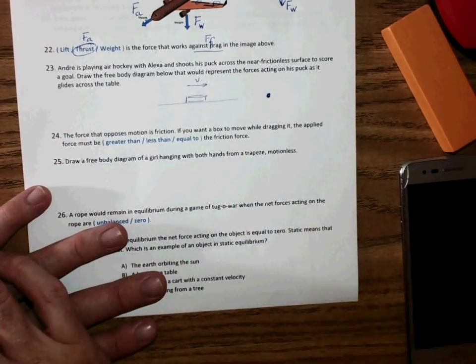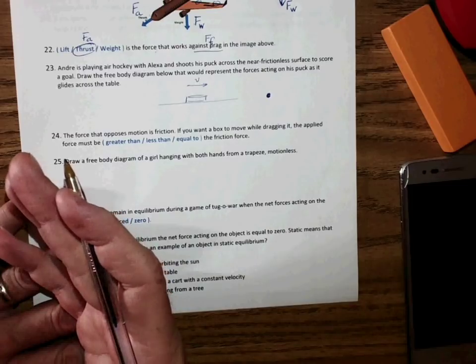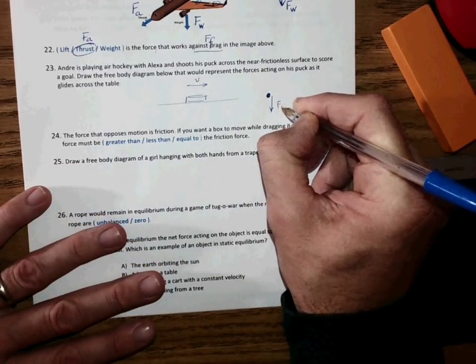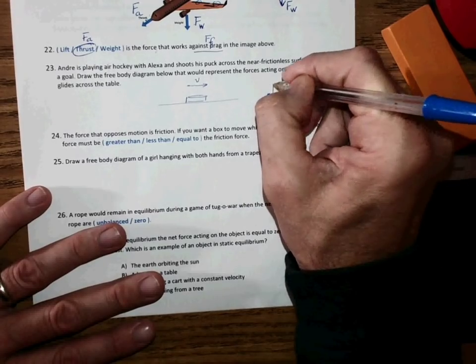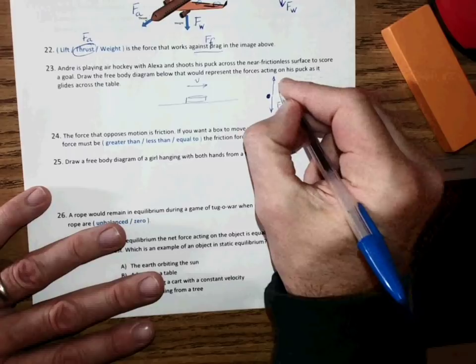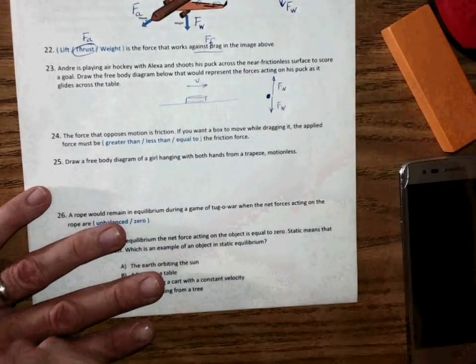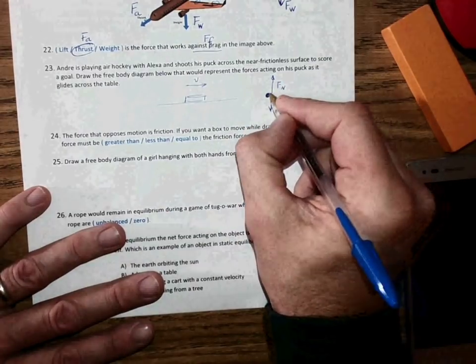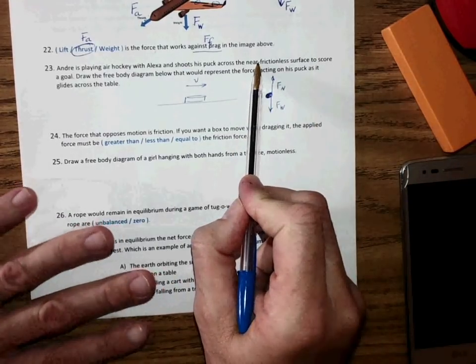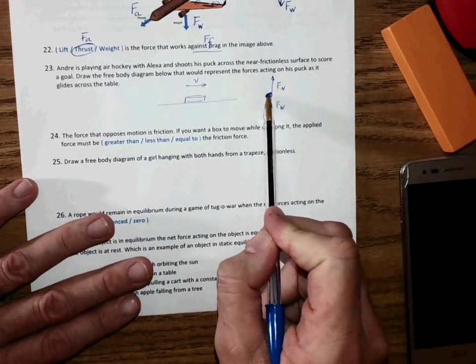Okay. Well, weight is pushing down always on Earth, and it's not falling. The rink, the floor, is able to push up. And so that's a normal force. Remember free body diagram, we draw a dot, and we draw this back and forth. And this particular problem says frictionless, so I'm not going to draw friction.